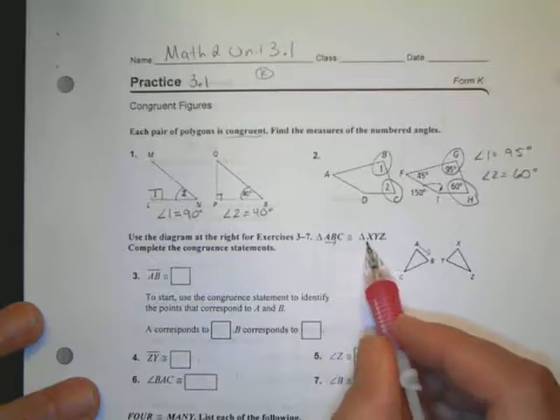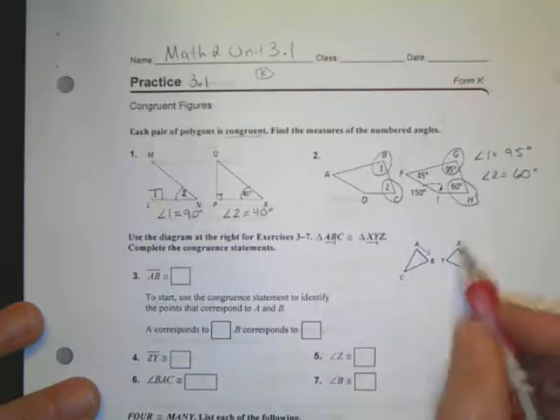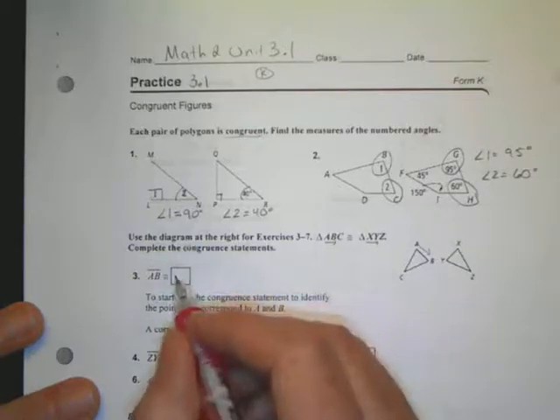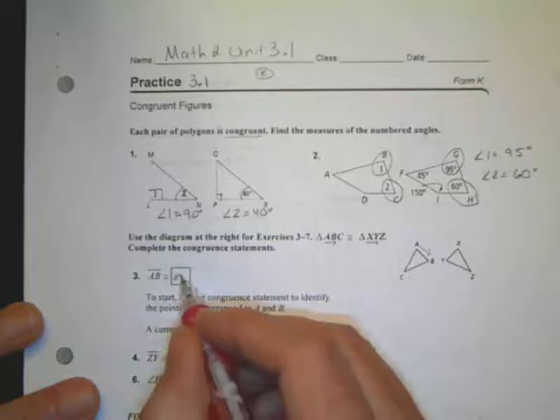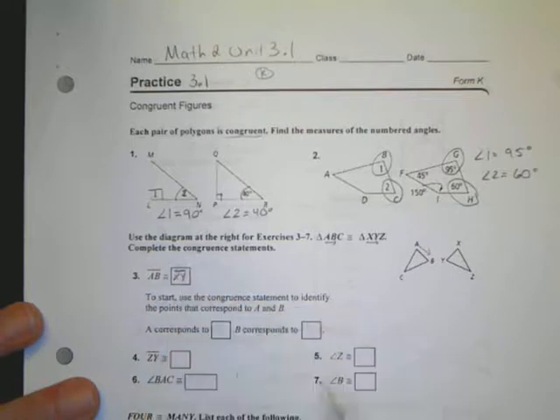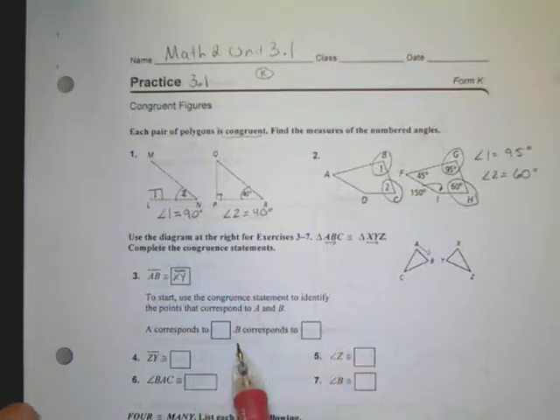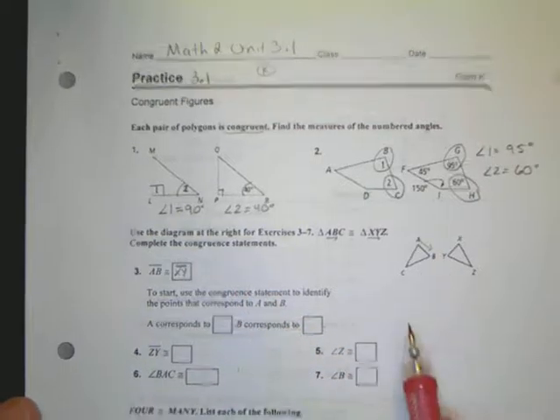XY is my next one, so I would say that AB is congruent to line segment XY. And you'll do the same type of thing throughout the rest of these as you compare the parts, the different lines or the different angles.